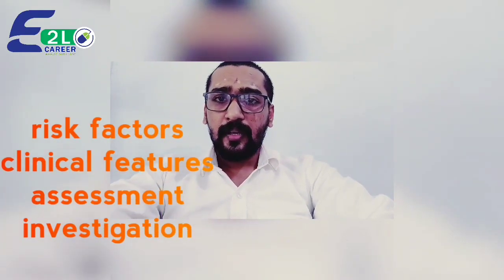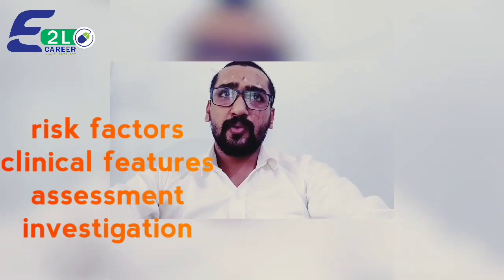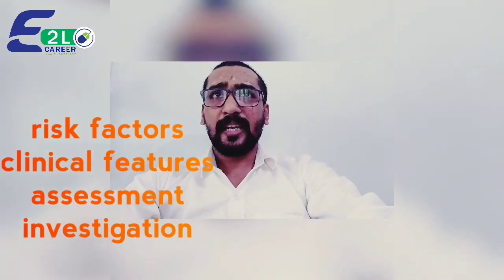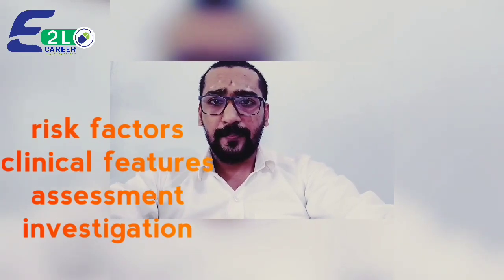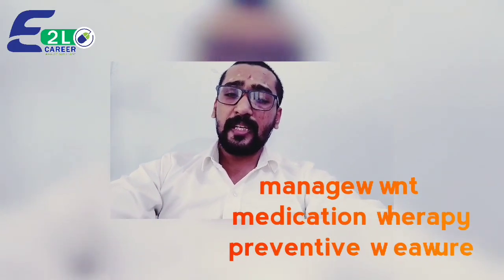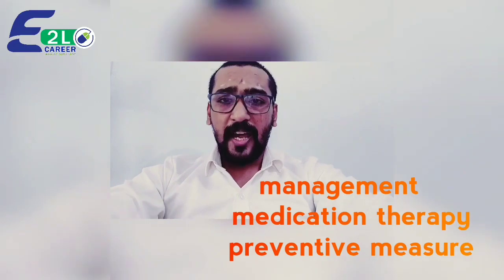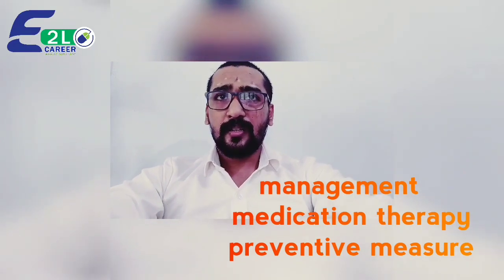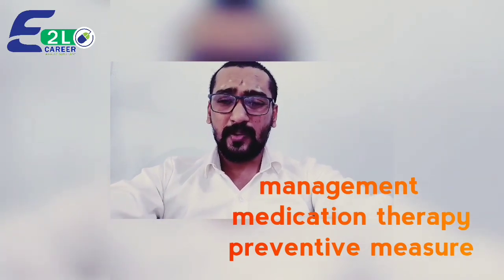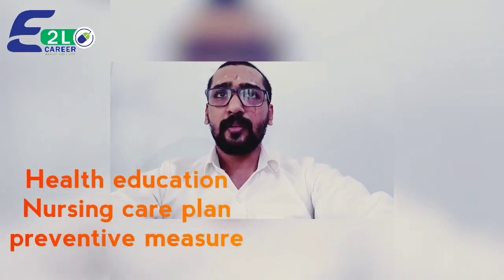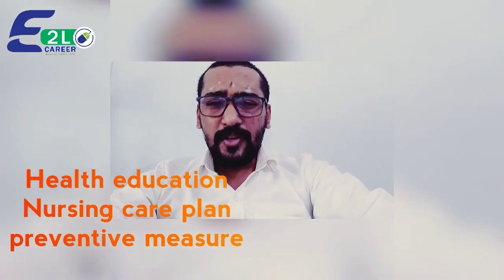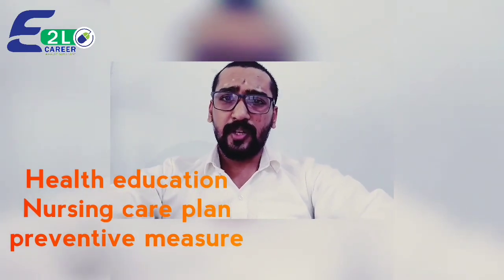And in box B they will provide you the risk factors, clinical features, assessment, investigation, etc. And in box C they will give you management and treatment. Sometimes they will tell you about preventive measures as well. And box D is about ending notes, meaning they will give you information regarding nursing care plan, health education, planning, implementation, etc.